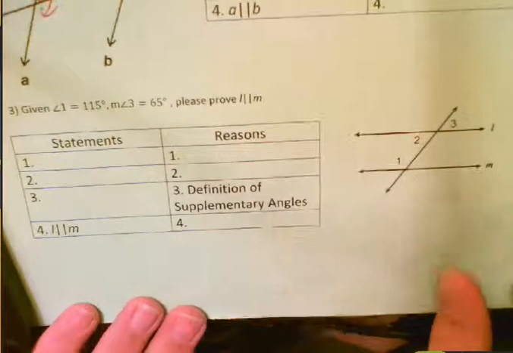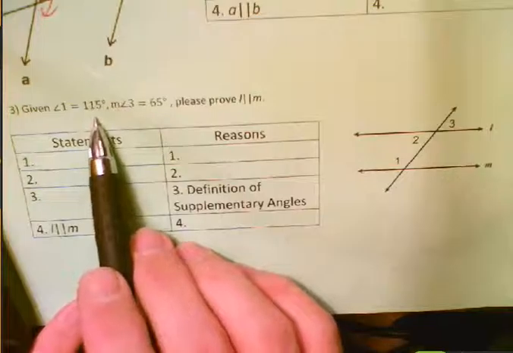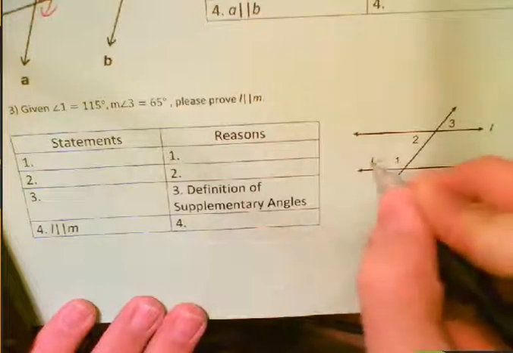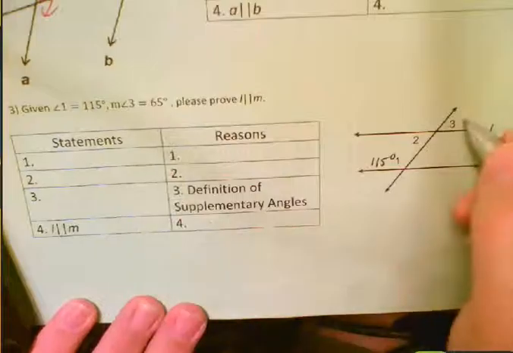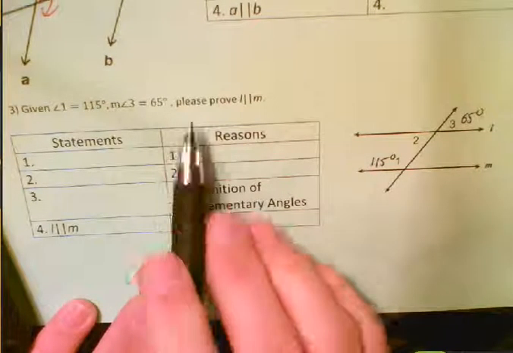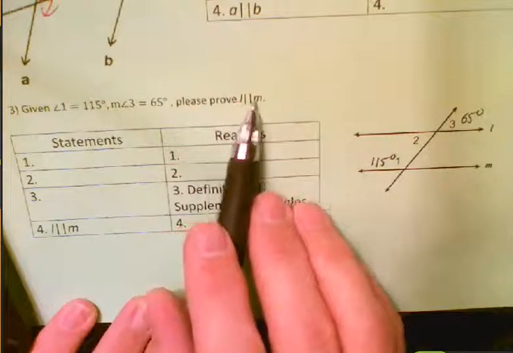The first thing they tell us is angle 1 is 115. I'm going to put that in the picture: 115. Angle 3 is 65. I'll put that in the picture too. And they want us to prove that lines L and M are parallel.